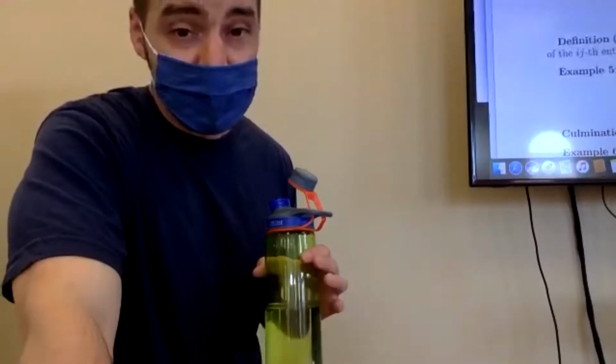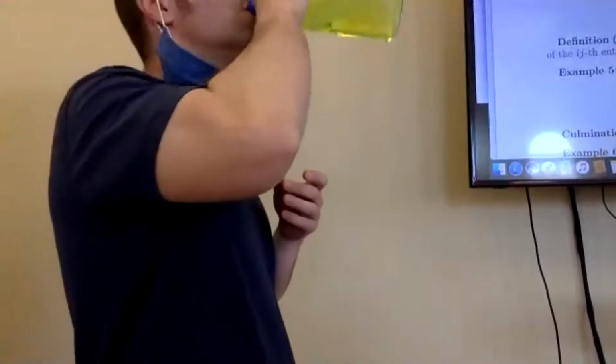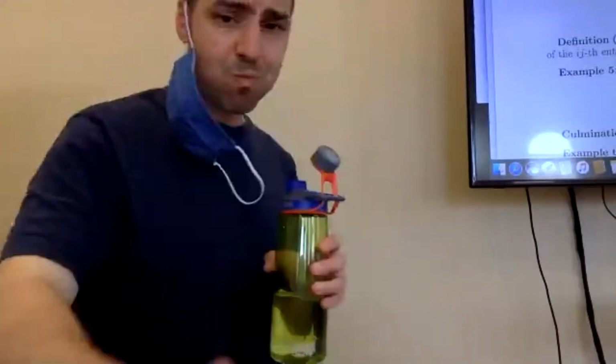So here's a matrix here. It's a vector, but it's a matrix, right? A 3x1 matrix. What's a better way to write this if you don't want to write it out like this? What's a simpler way to write it?